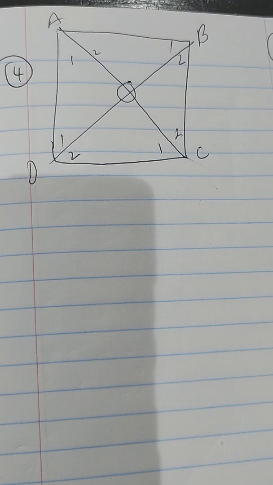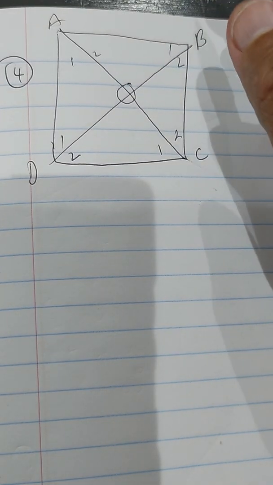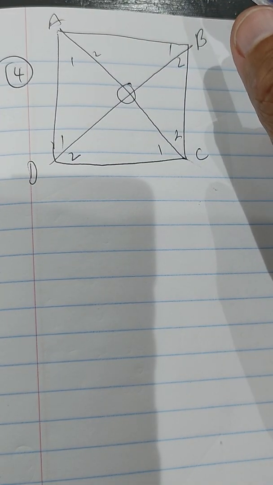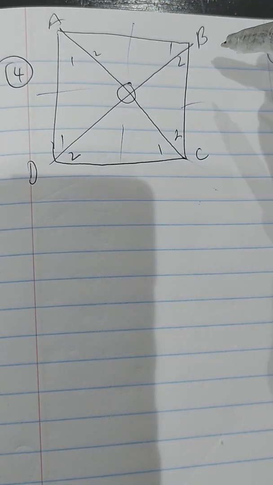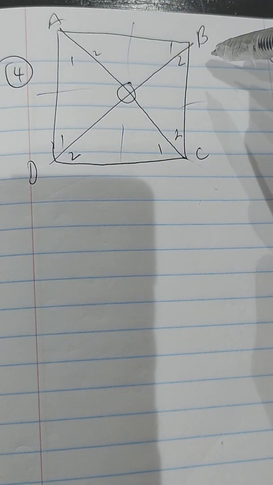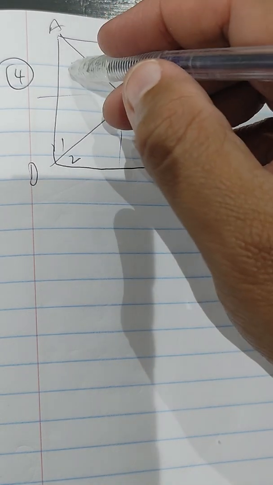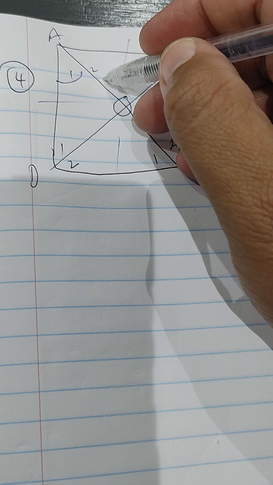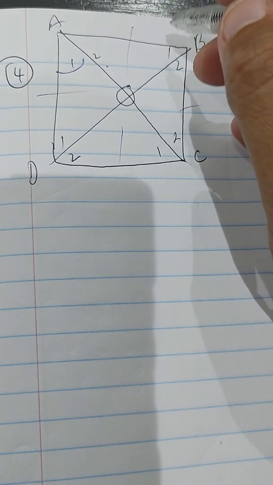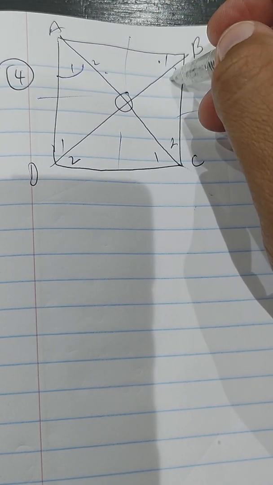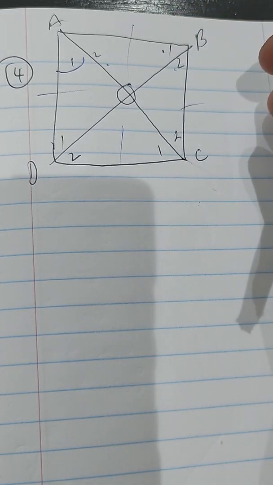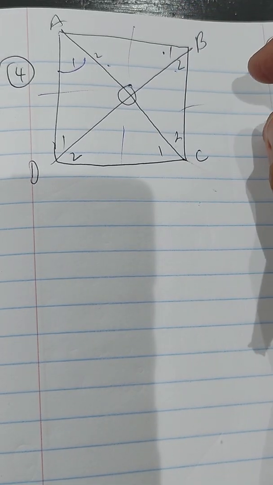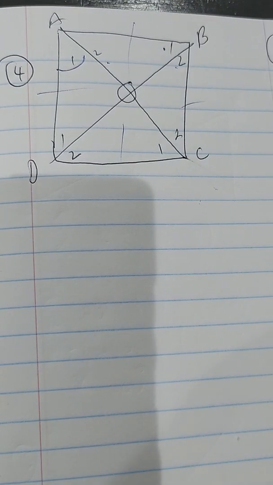Right, so let's look at number 4. We are told that ABCD is a square. We must prove that A1 is equal to A2, B1 is equal to B2, but that we know already, because that is one of the properties of a square, that the diagonals bisect the vertex angle.